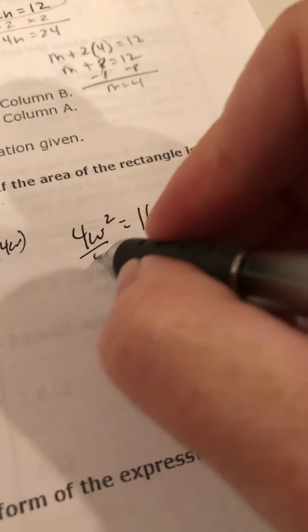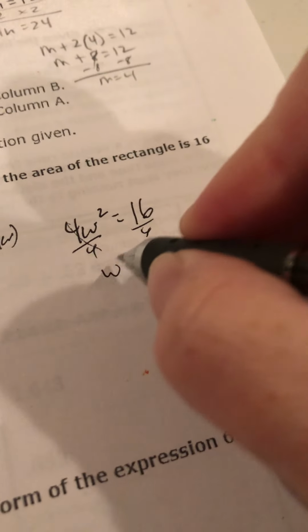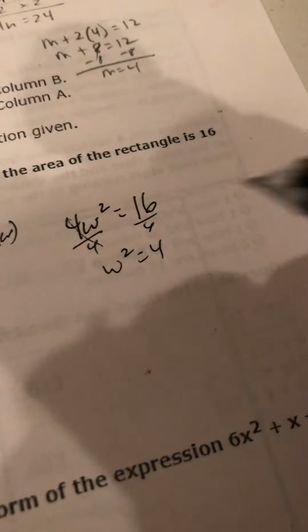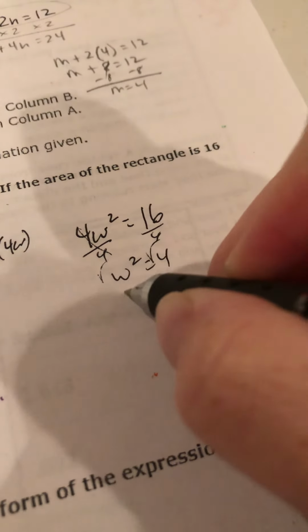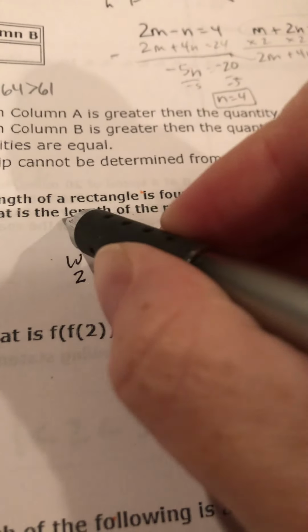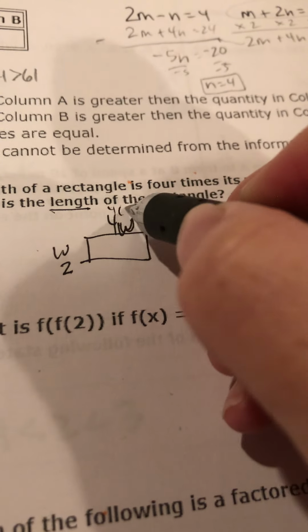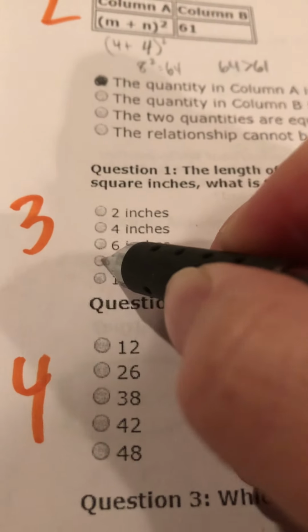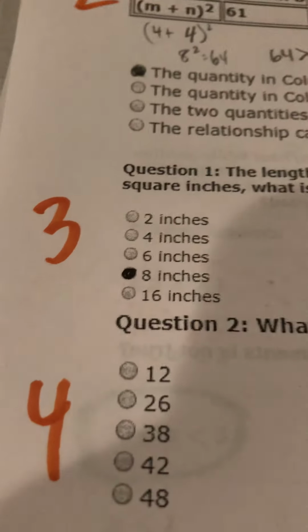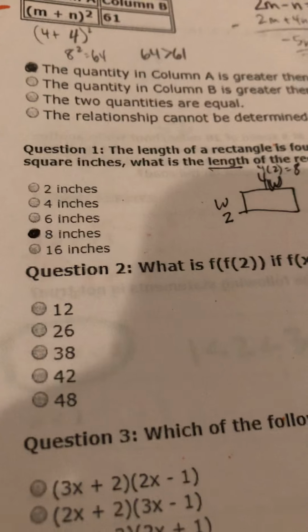And if 4W squared equals 16, they're asking you for what's the length. So be careful. We're going to divide by 4. W squared equals 4. The only way to get rid of a square is to take the square root. So W is 2, but that's not what they asked for. They said, what's the length? So 4 times 2 is 8. Be careful, that 2 is there, right? So we want to make sure we're answering the question.